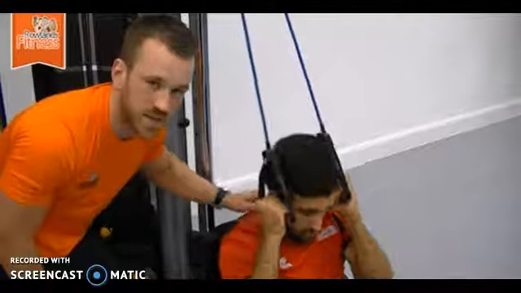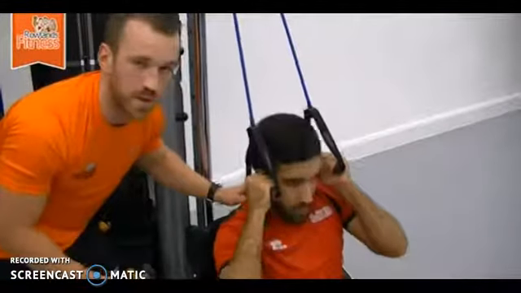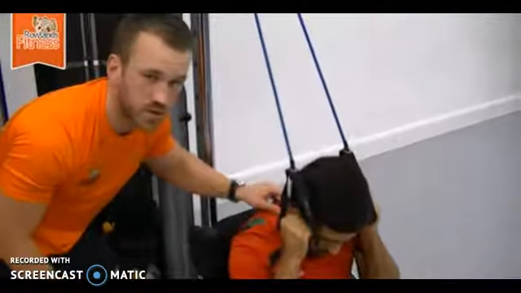All 3 of these workouts should hit most of the core: the lower back, the abdominis, and the obliques.